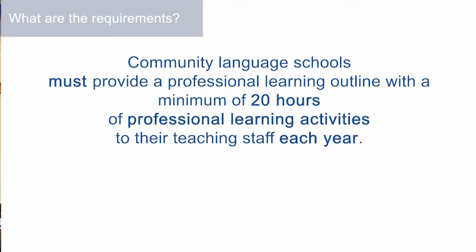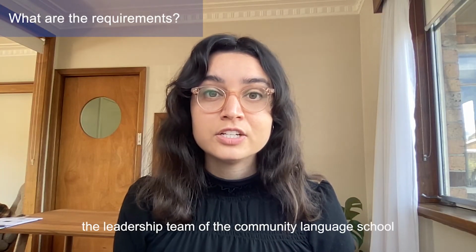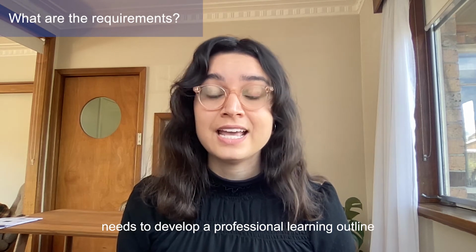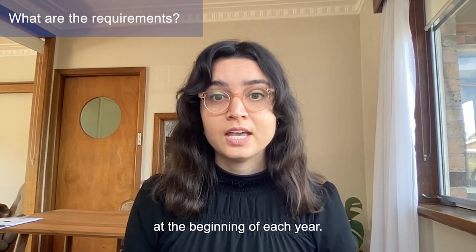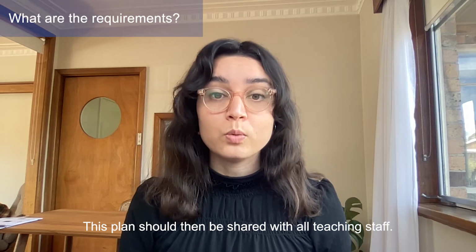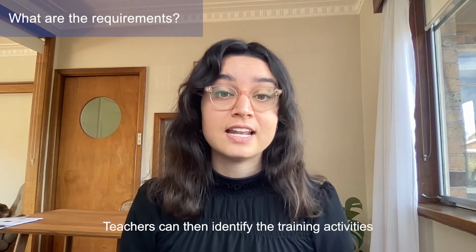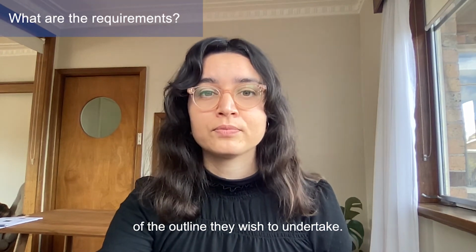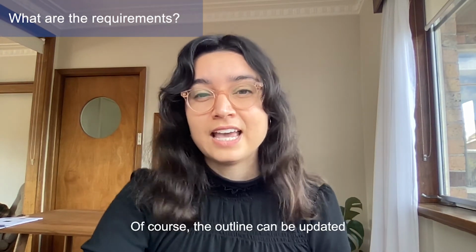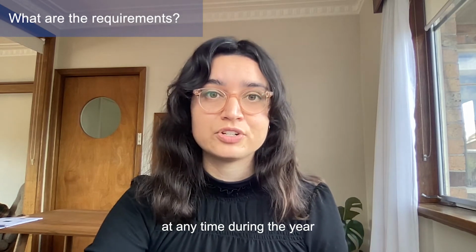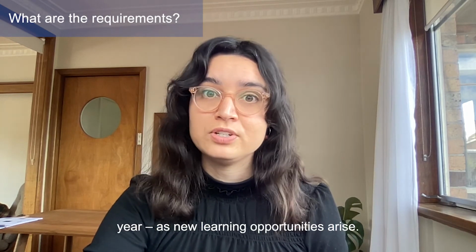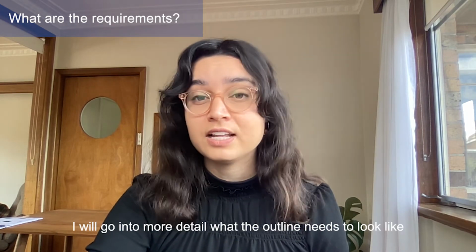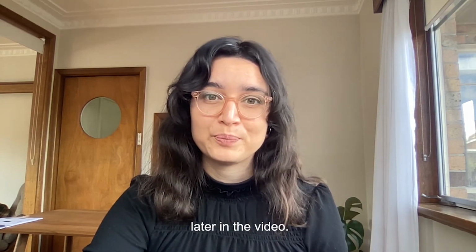To achieve and maintain accreditation, the leadership team of the community language school needs to develop a professional learning outline at the beginning of each year. This plan should then be shared with all teaching staff. Teachers can then identify the training activities of the outline they wish to undertake. Of course, the outline can be updated at any time during the year as new learning opportunities arise. I will go into more detail what the outline needs to look like later in the video.